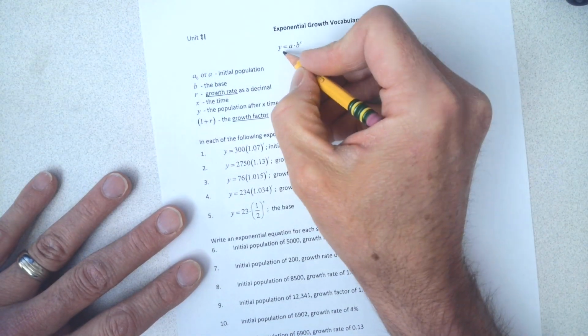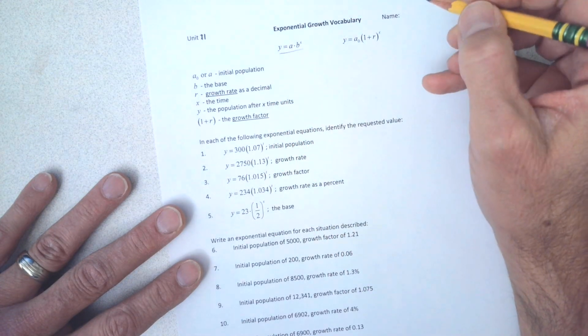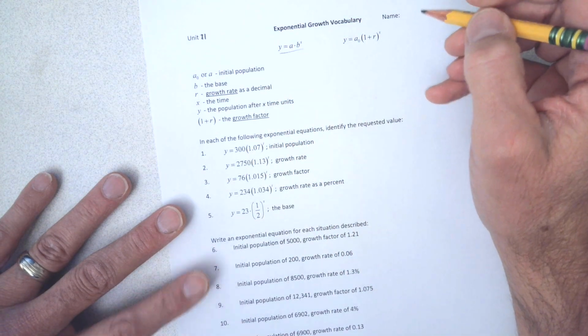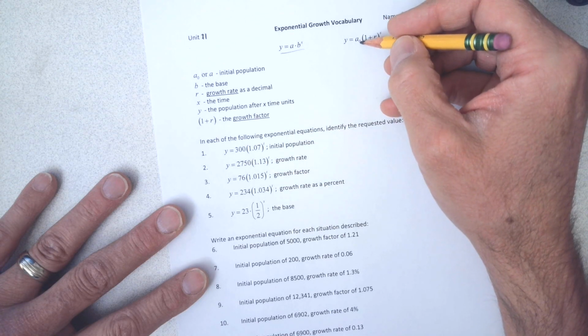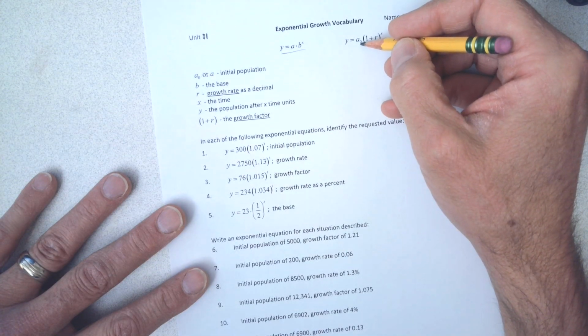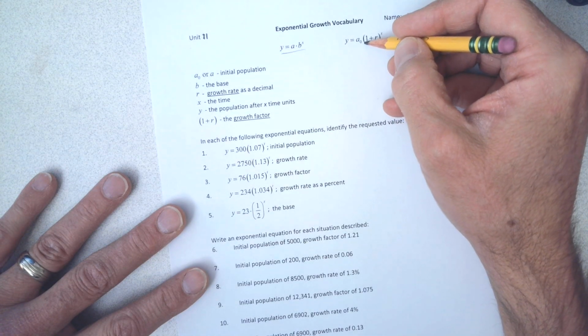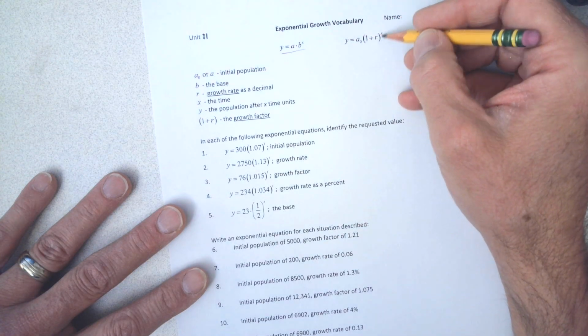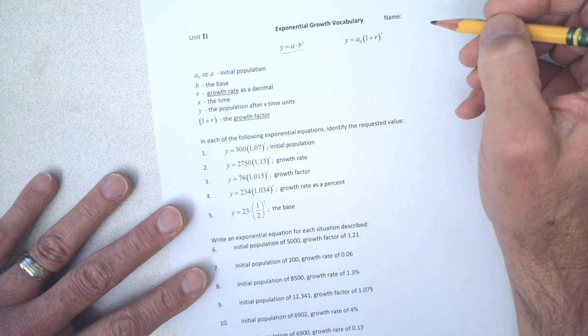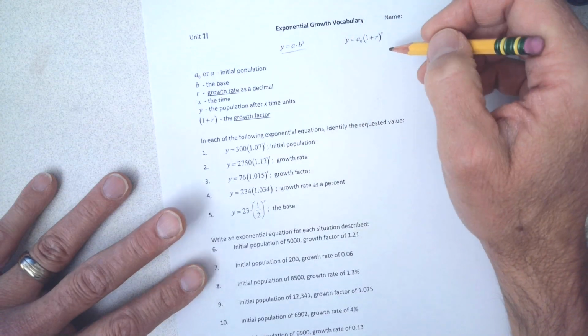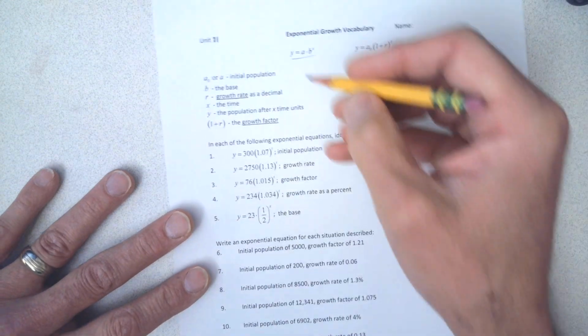This one we're familiar with. We've looked at this: y equals a times b to the x. Sometimes you will see it written as y equals a with a small 0 down low, and then instead of the b, it's written as 1 plus r to the x power. But you can see the correlation between the two.